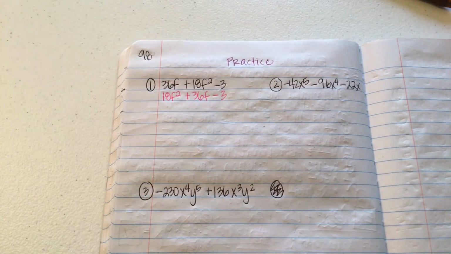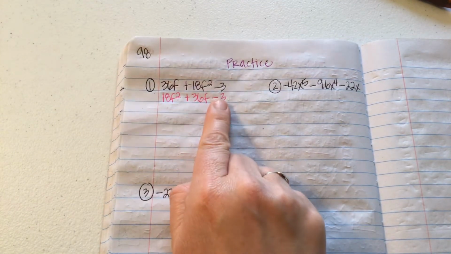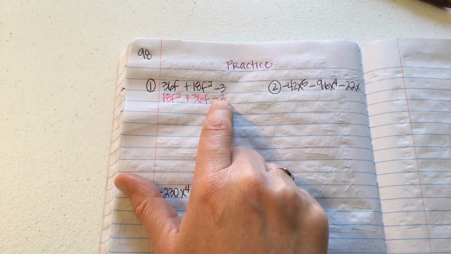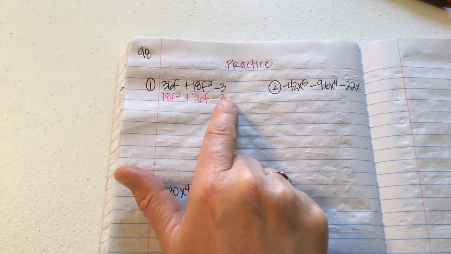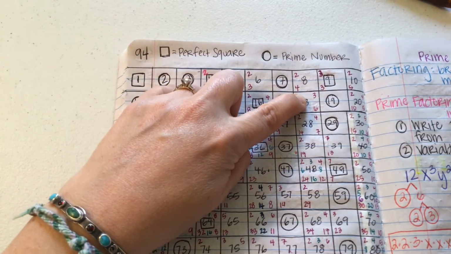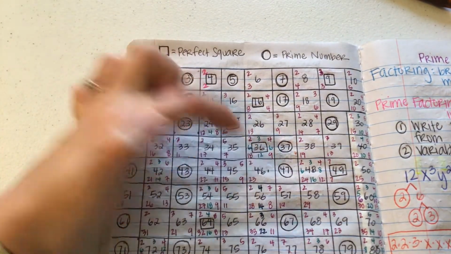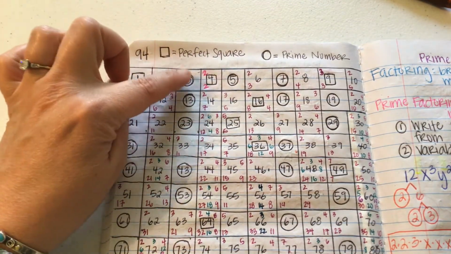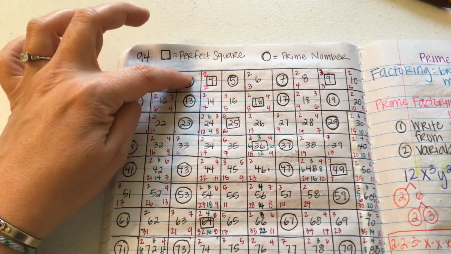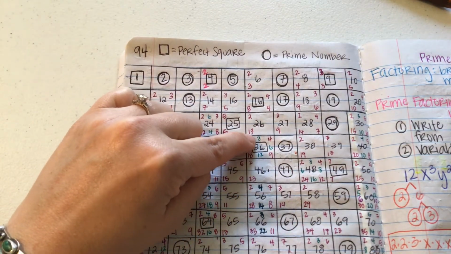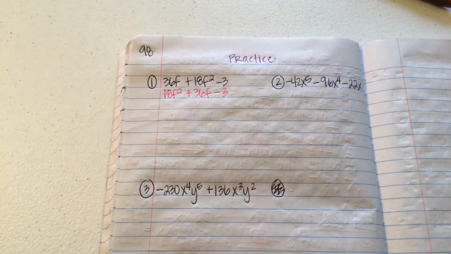I'm going to look for the greatest common factor of 18, 36, and negative 3. I'm not including the f's in this because my last term does not have a variable. So they do not share a variable because one of my terms is a constant. So I'm going to go to my factor squares, 18, 36, and 3. Well, 3 is prime, so they need to have 3 in common because the biggest number 3 can be divided by is 3. So can 18 be divided by 3? Yes. And can 36 be divided by 3? Yes. So the greatest common factor, the GCF, is 3.